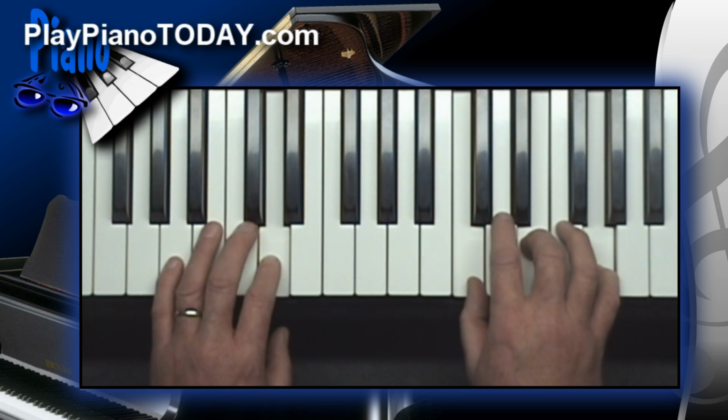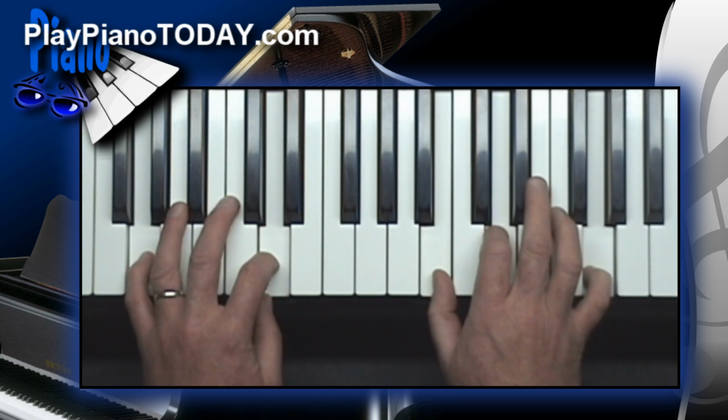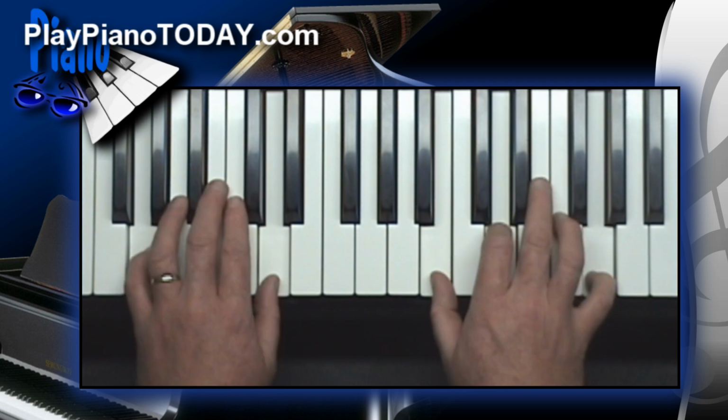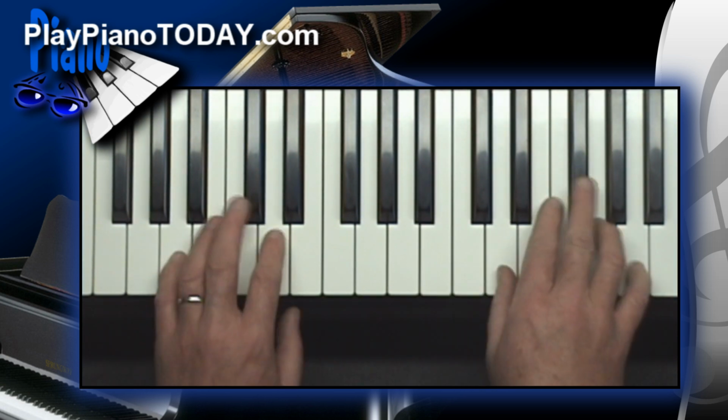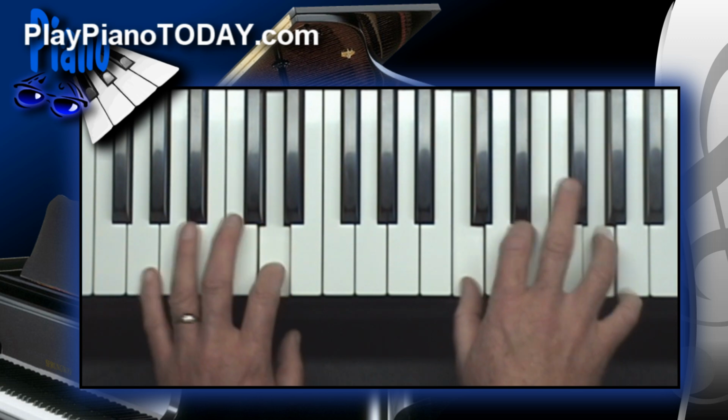Once you make that move, everybody's going to push to G, right? Unless they're completely tone deaf. But if you're not playing with tone deaf musicians, this works really, really good, okay?